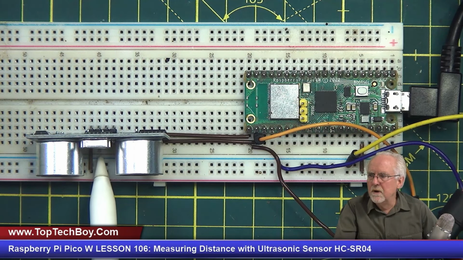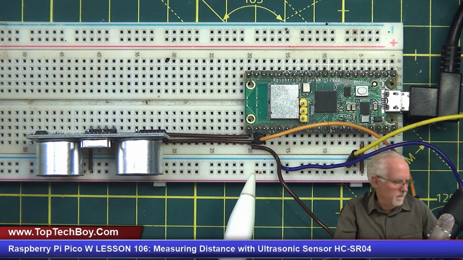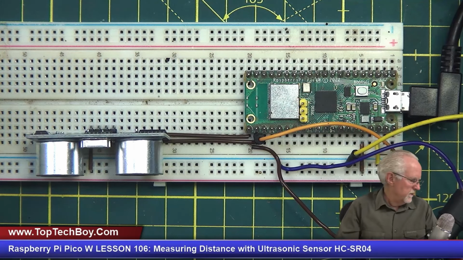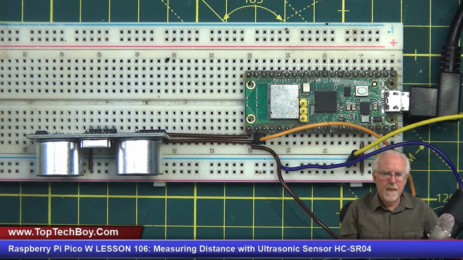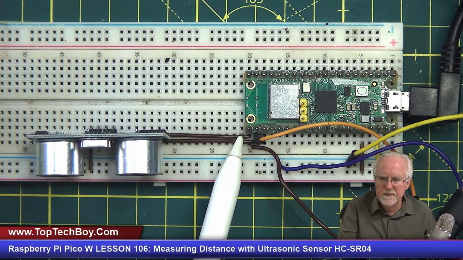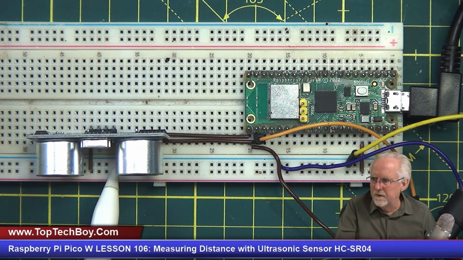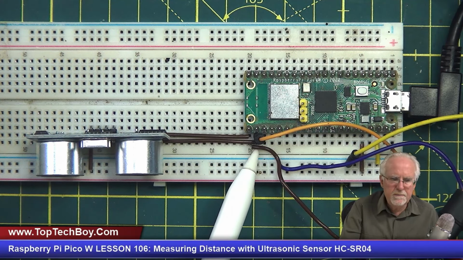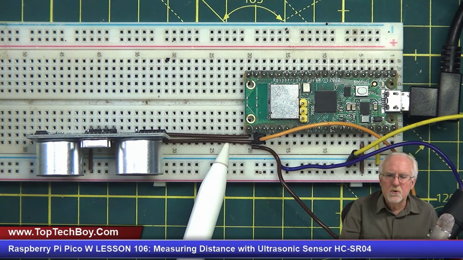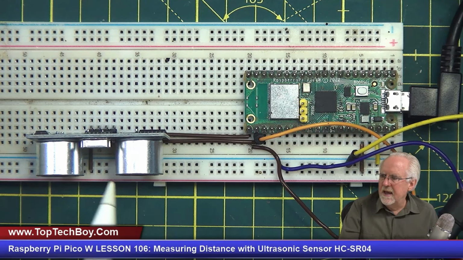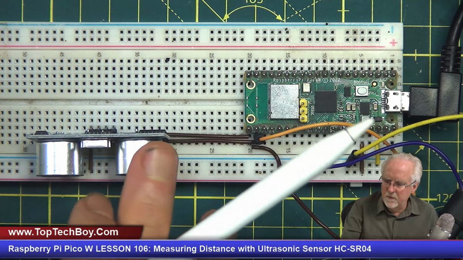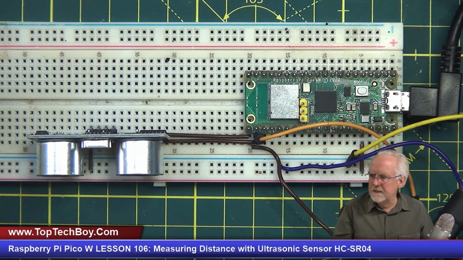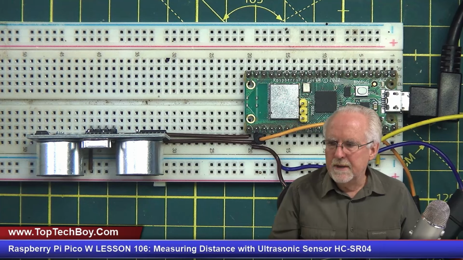The next pin we call the trigger pin, and the trigger pin comes over to GPIO pin 16. The third pin over is the echo pin, and the echo pin goes over to GPIO pin 17. So trigger is 16, echo is 17, and then the fourth pin is the ground, and we bring it down to the ground rail. That is about as easy as you can get as far as a hookup. But now, how does this thing work?